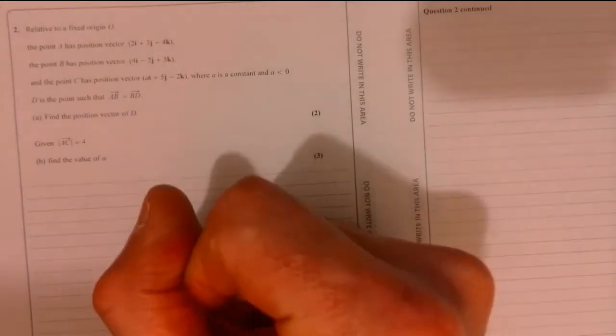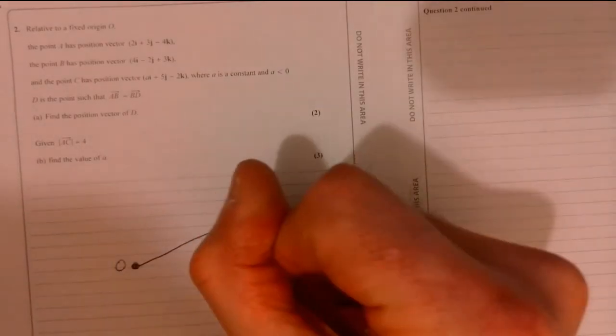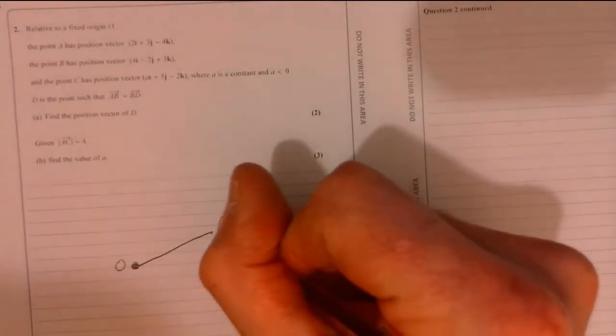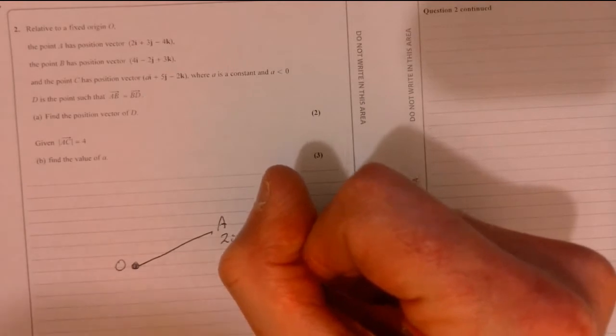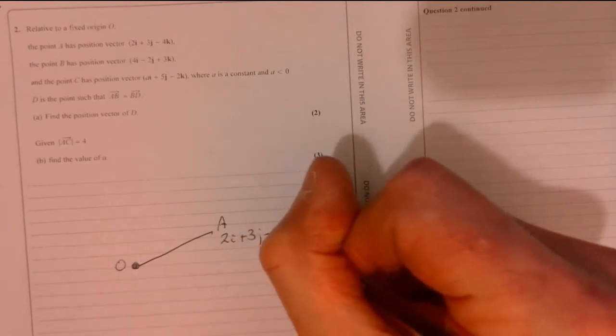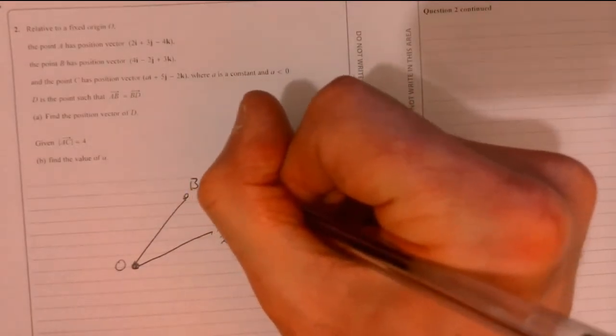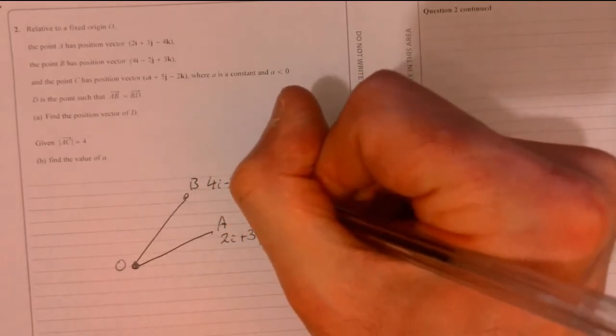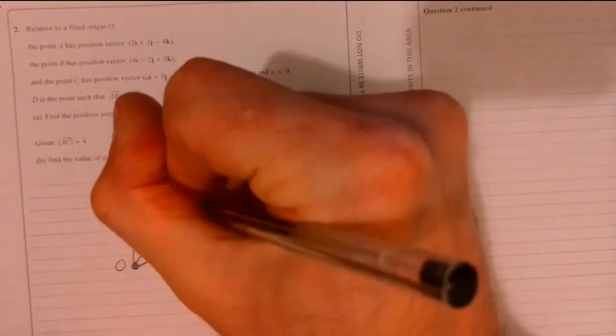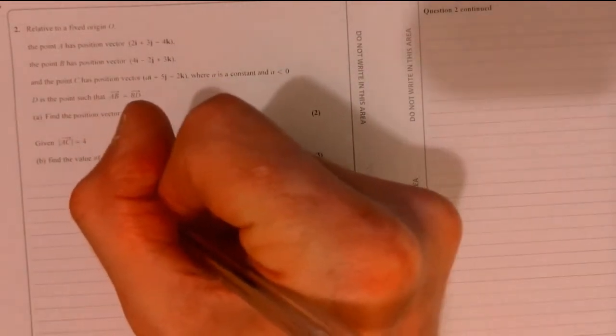Question 2. Now, easiest thing to do here, I think, is just to draw some sort of diagram. So imagine that we've got our origin there. So we've got point A. I'm just going to write down what we've got, just to help me think about what's going on. And then we've got point B. If we just write down next to it, if you're not sure what to do, this is the easiest way of doing this. And then you've got point C. Oddly, they've given me A.